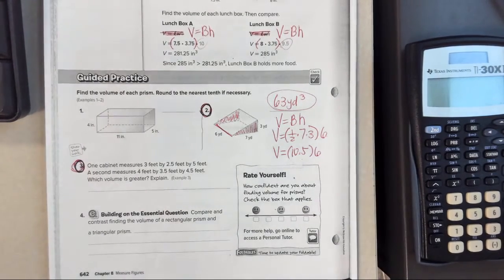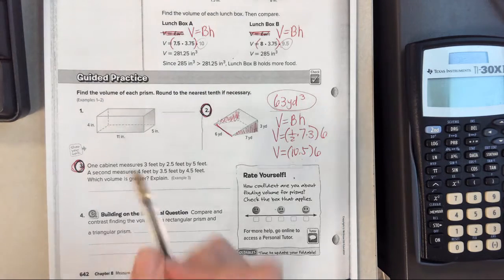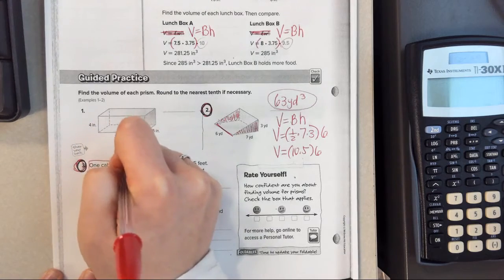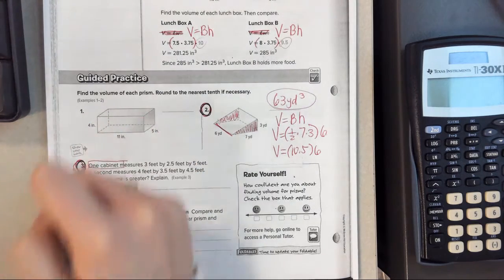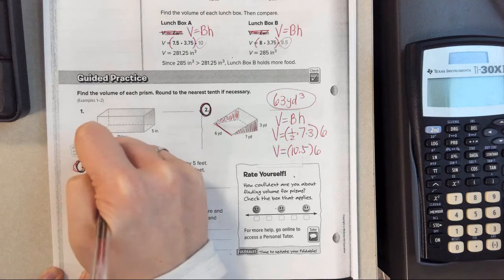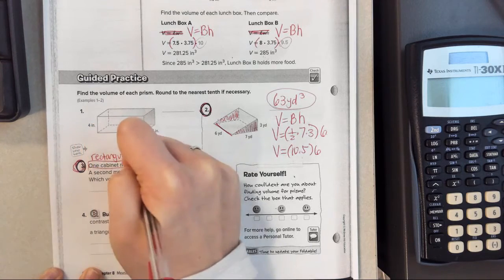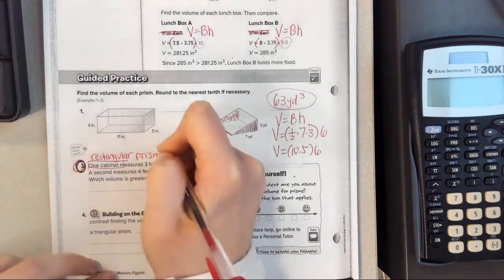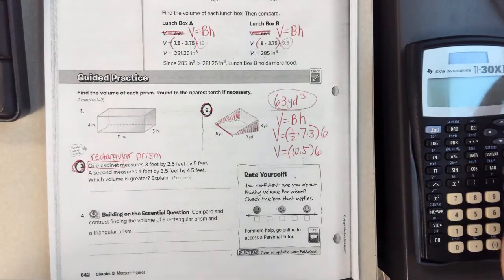It says one cabinet measures 3 feet by 2.5 feet by 5 feet. A second measures 4 feet by 3.5 feet by 4.5 feet. Which volume is greater? And one thing I want you to think about, a cabinet. So a cabinet would be a rectangular prism. Okay, go ahead and pause it and find your answer for that one. Which has a greater volume?